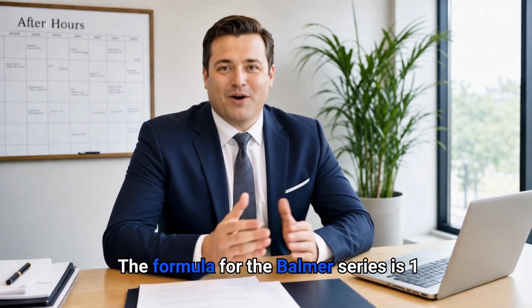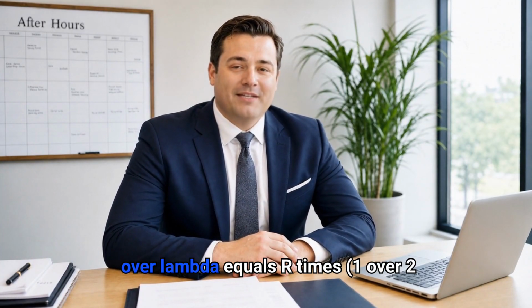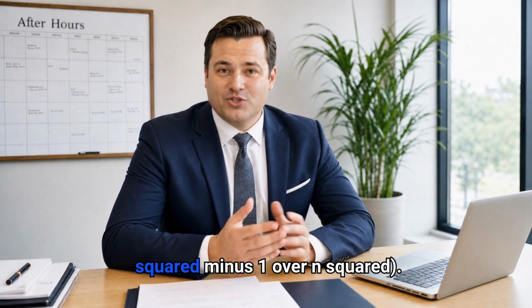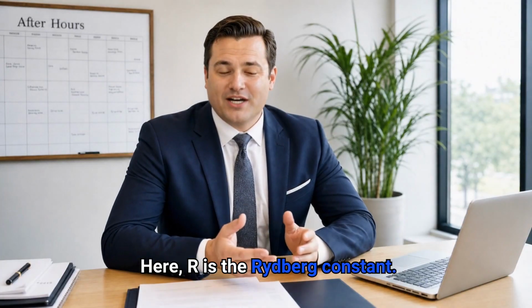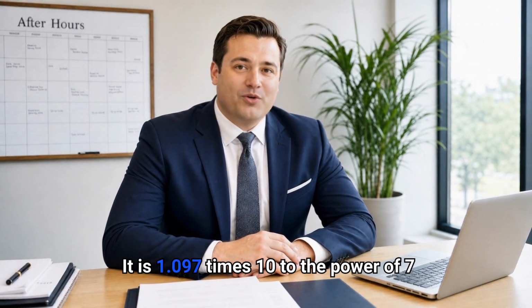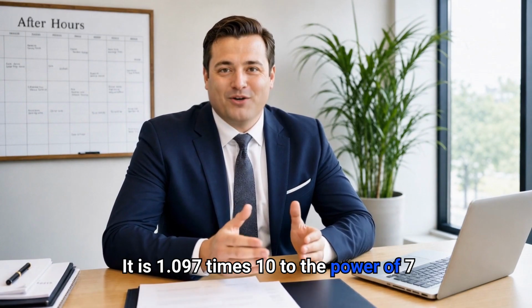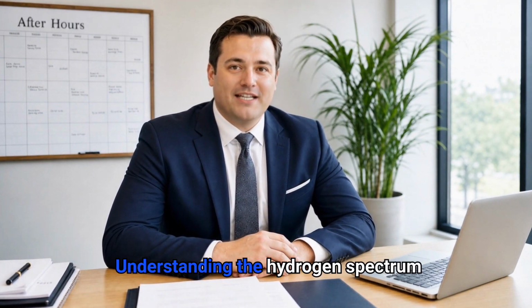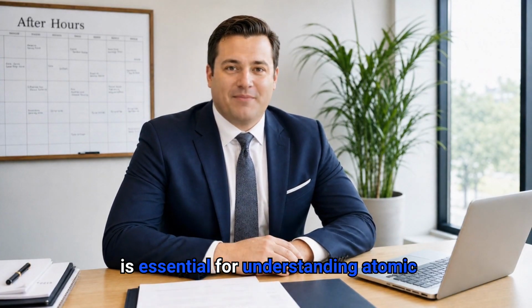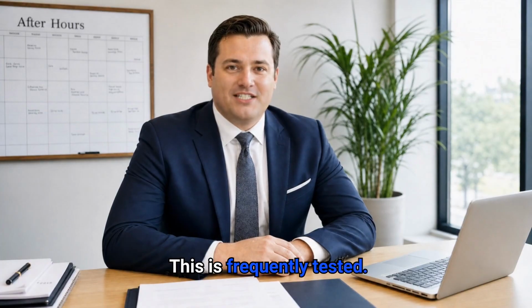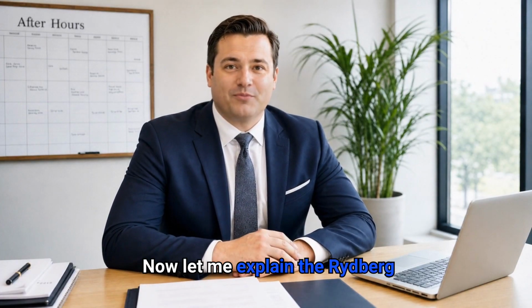The formula for the Balmer series is 1 over lambda equals R times (1 over 2 squared minus 1 over n squared). Here, R is the Rydberg constant. It is 1.097 times 10 to the power of 7 per meter. Understanding the hydrogen spectrum is essential for understanding atomic spectra. This is frequently tested.